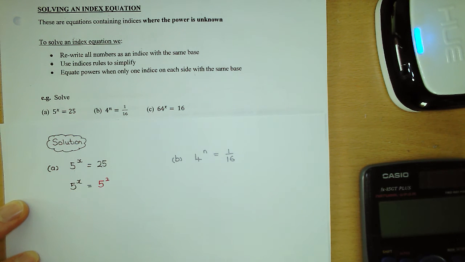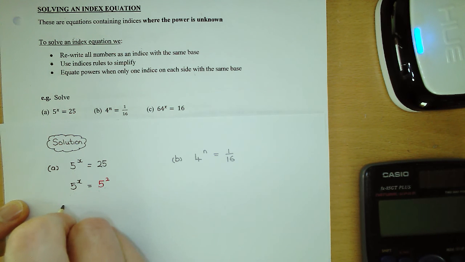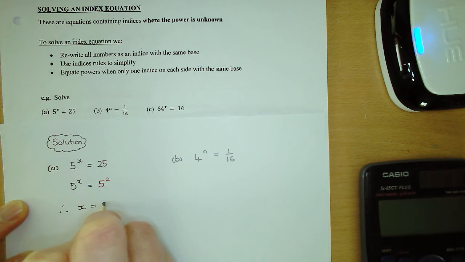Now, once you get to the stage where you have the same base on each side of the equal sign, and there's only one base on each side of the equal sign, then all you do is just equate the powers. So see the way we've only got one 5 on each side? That means the powers have to be the same. So therefore, x must equal 2.